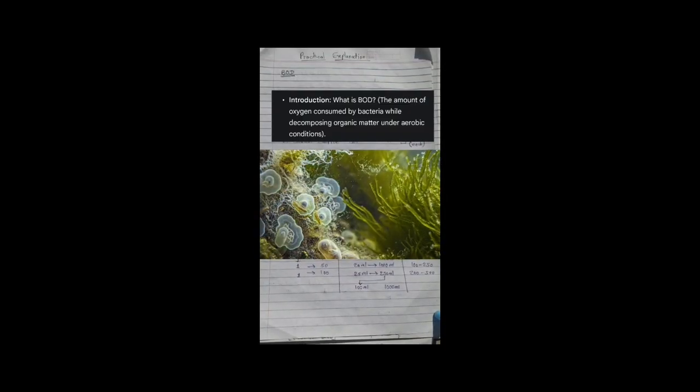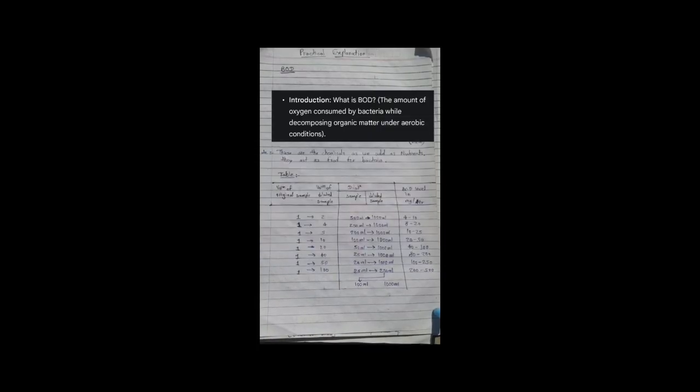My name is Sarthak and today we discuss the BOD practical. The oxygen which is consumed by the bacteria for the degradation of organic matter which is present inside the water sample is called the BOD. That means the requirement of oxygen by the microorganisms for the degradation of that organic matter is called the BOD.